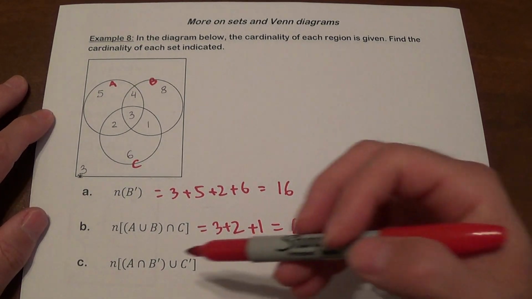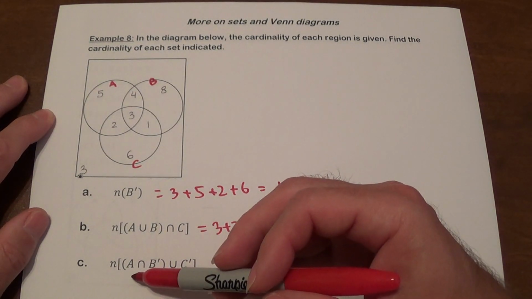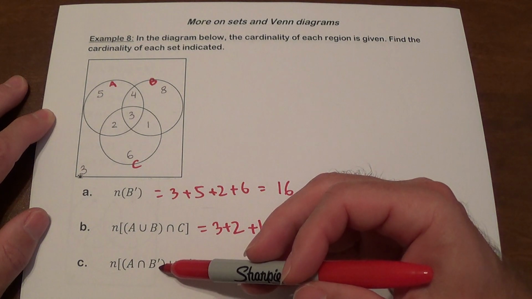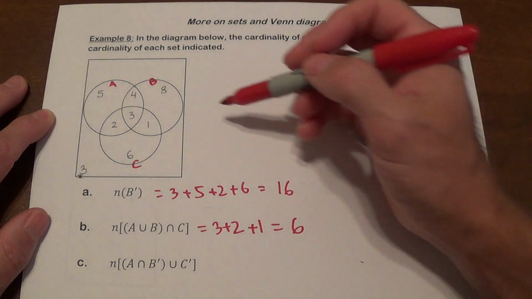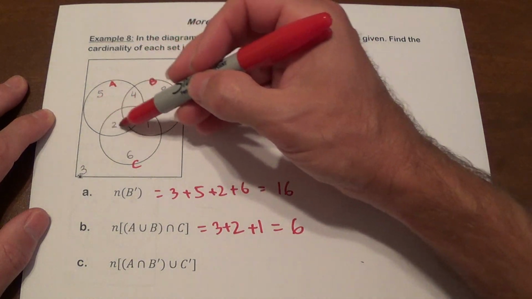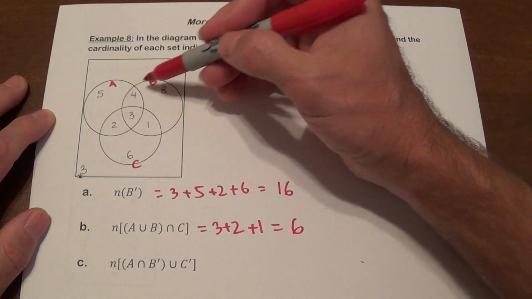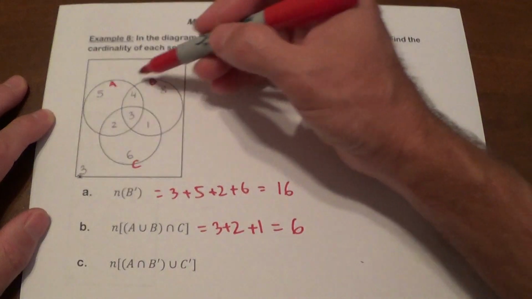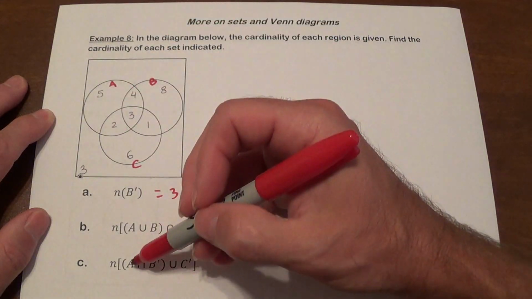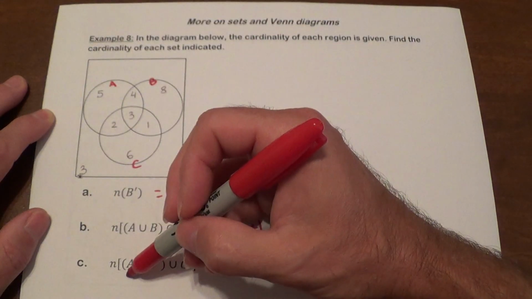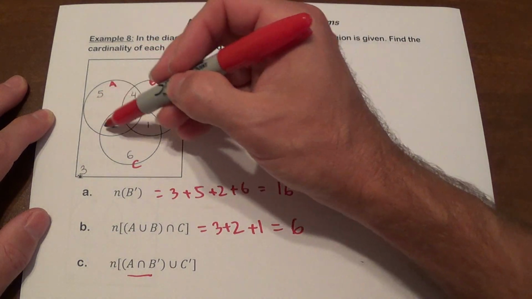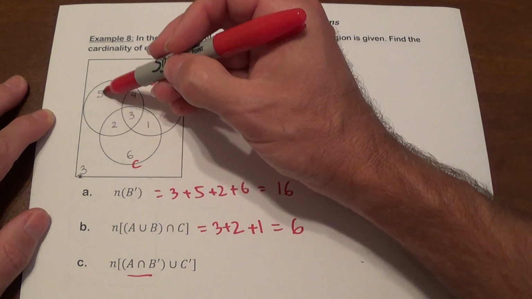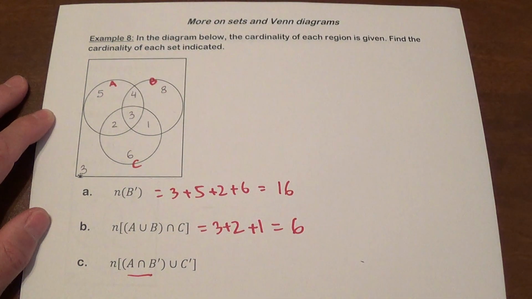What about the cardinality of A intersect the complement of B? So A contains this here, right? The complement of B will be everything outside of B, so that for this set here, so we're doing again A intersecting but not B, so that will be just 5 and 2.